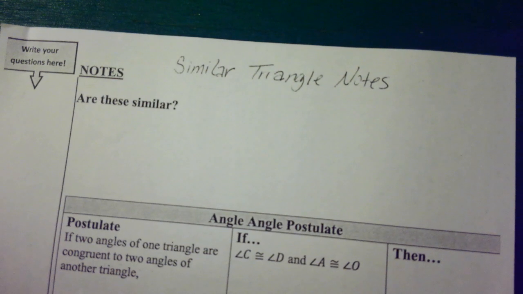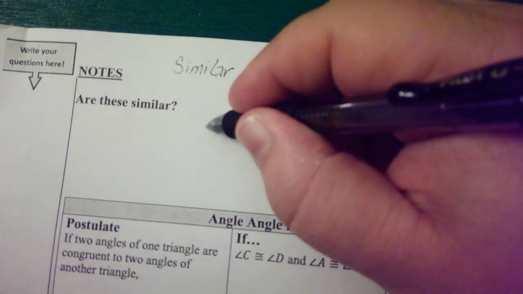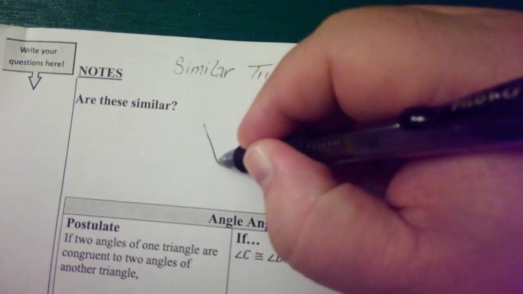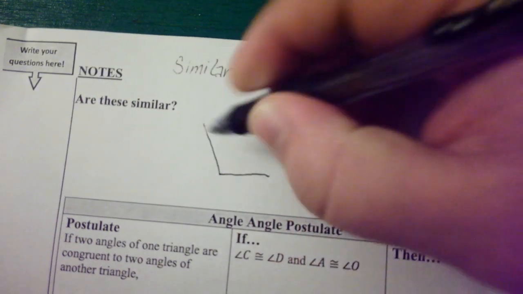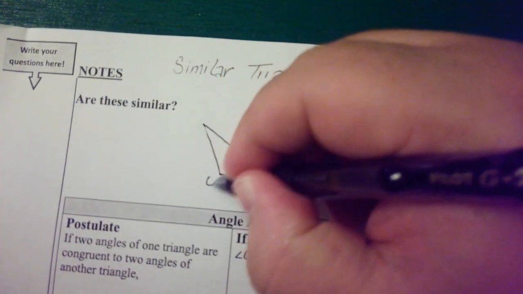Hey everybody, so we're going to talk about similar triangles today. These notes are missing a few things, so if you bear with me, I'm going to get some stuff drawn on here. And so basically to start with, we need these two triangles. We're going to have this triangle here. We're going to call this triangle Triangle CAT.